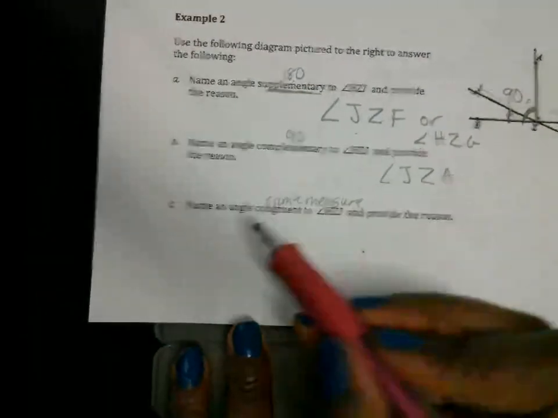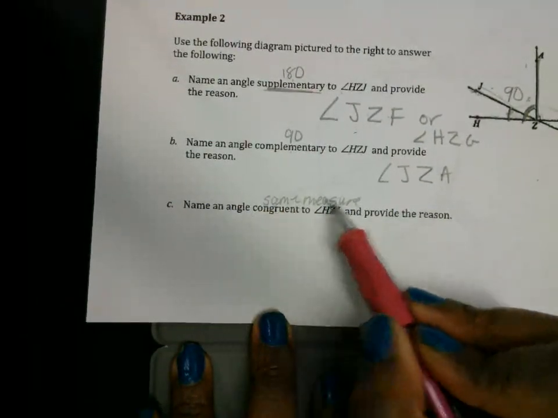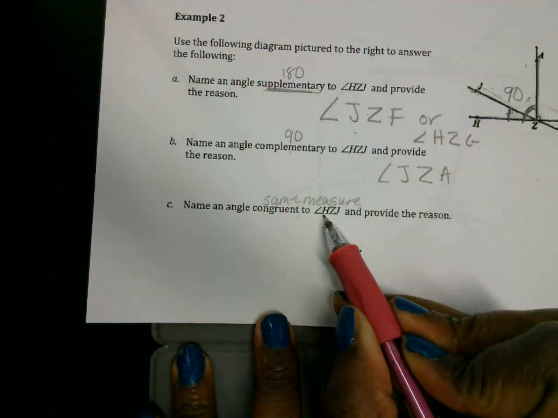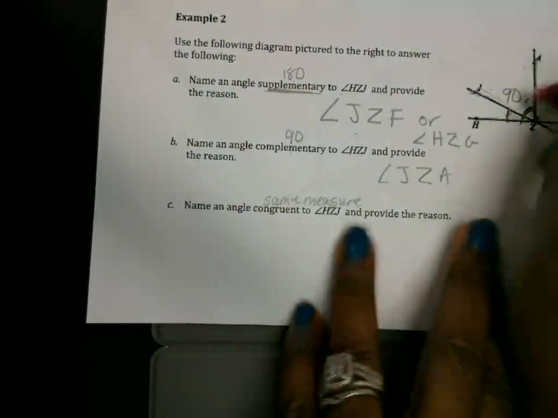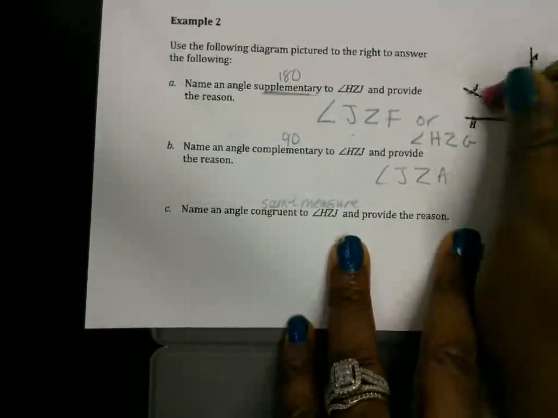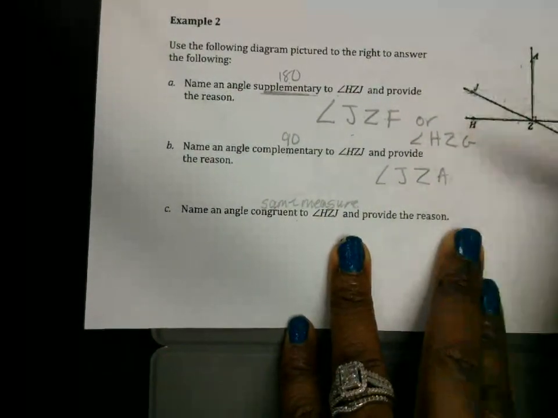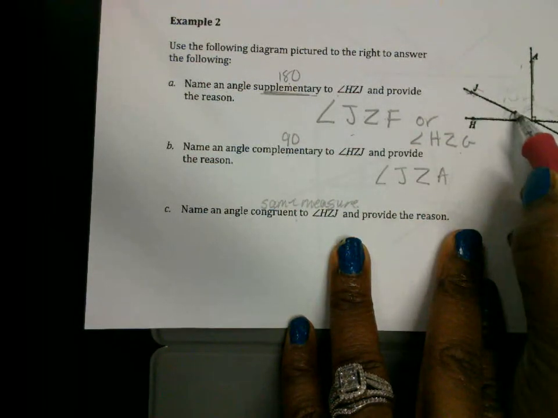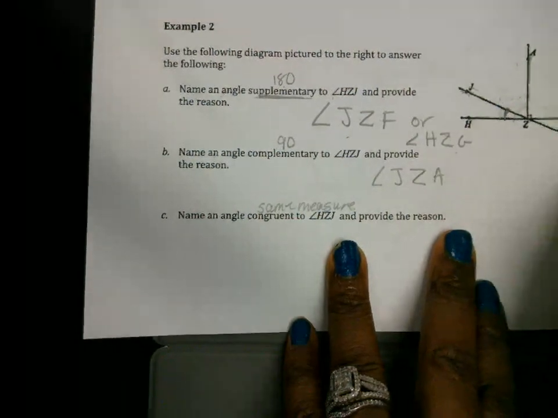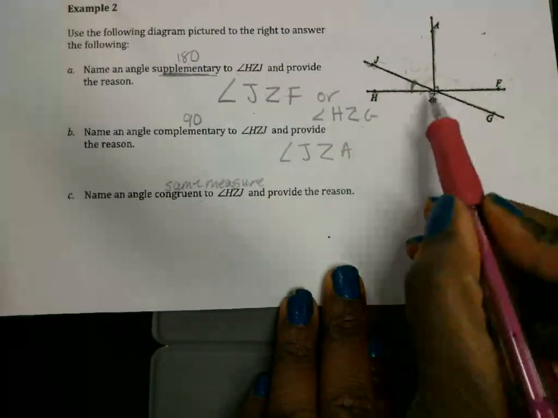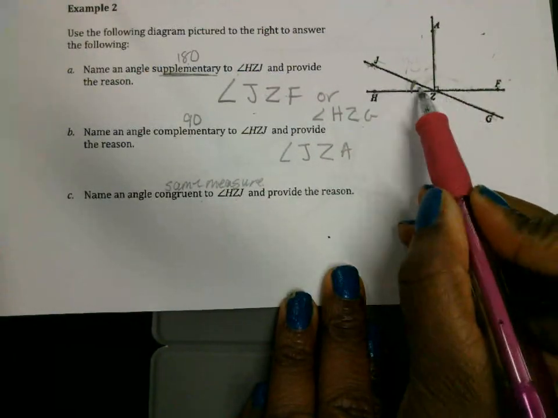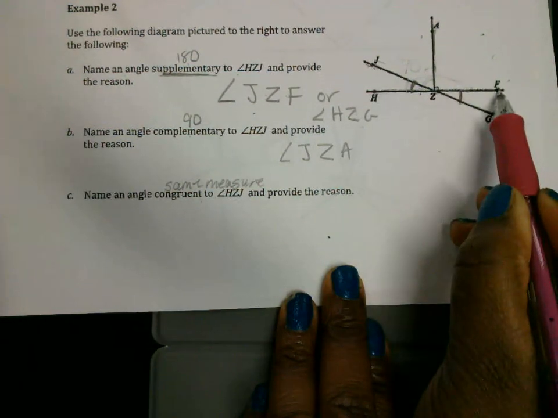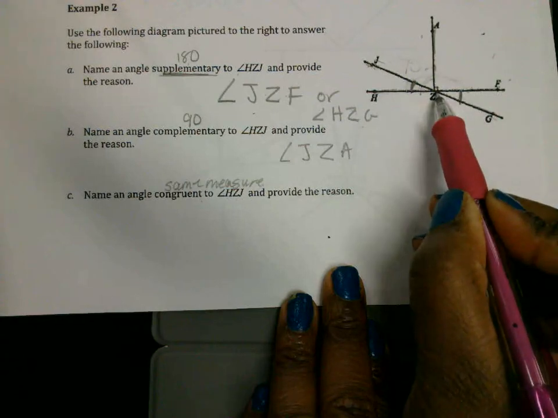Let's look at C. Name a congruent, the same measurement, to angle HZJ. I'm going to erase this. HZJ, this angle right here. What is it congruent to? It's congruent to the angle that is vertical from it. This angle is vertical. FZG.